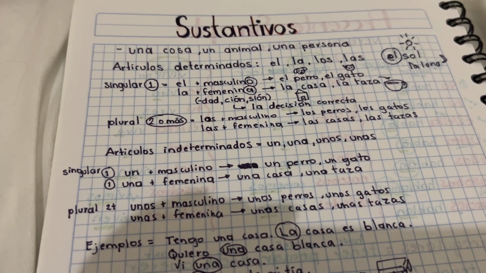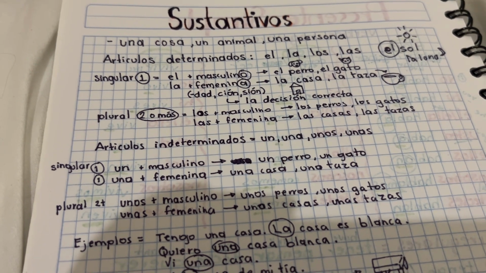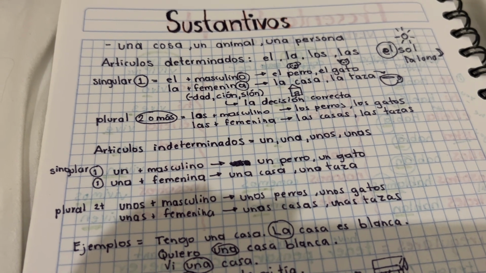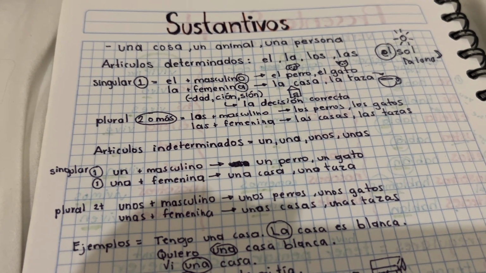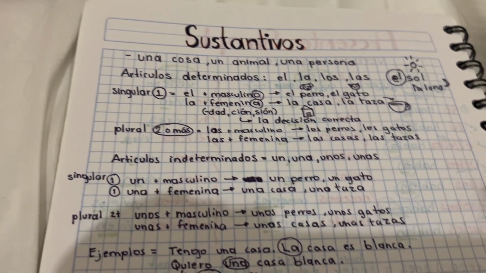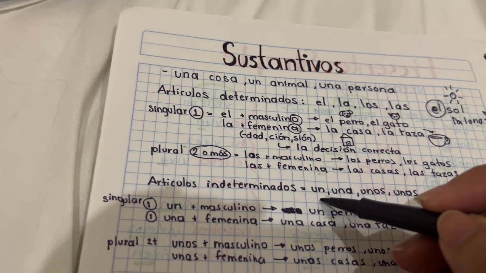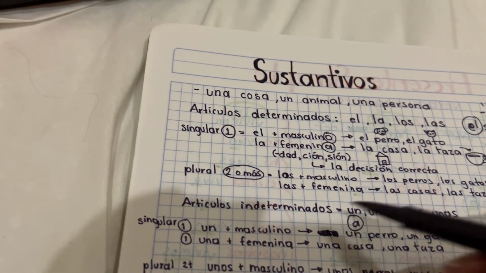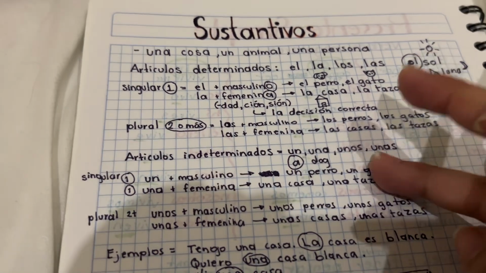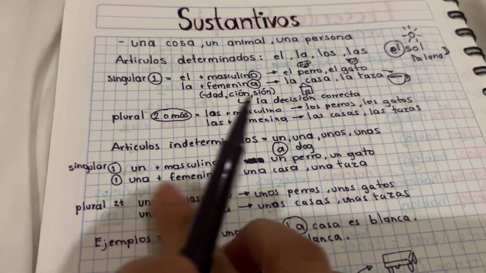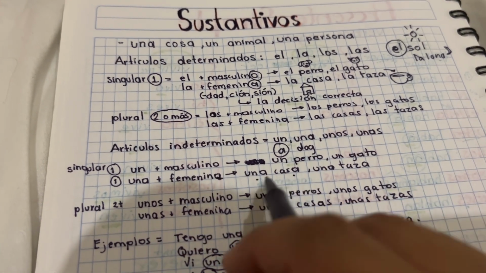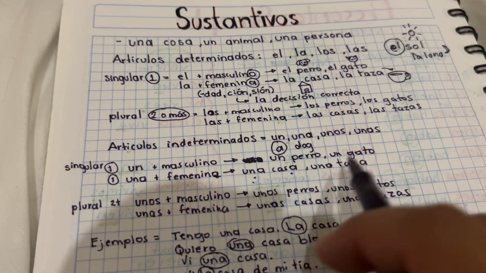So for example, when I say un, it's because the next word is going to be masculine, which means that it's going to end with an O. So for example, I say un perro, un gato. This is like a or an. So this is like a dog. It says right here, a cat. Una is followed by a feminine word, so that means it ends with an A. So una casa is a house. Una taza, a mug.